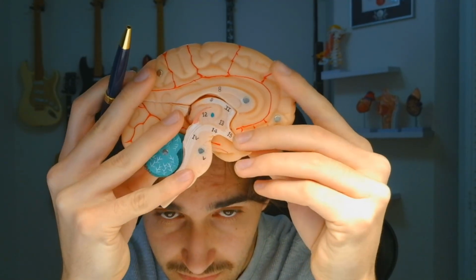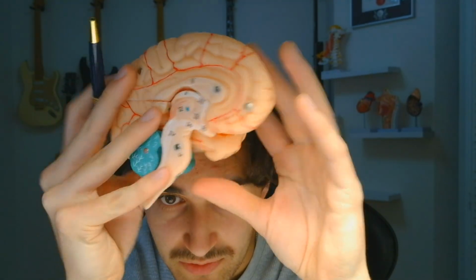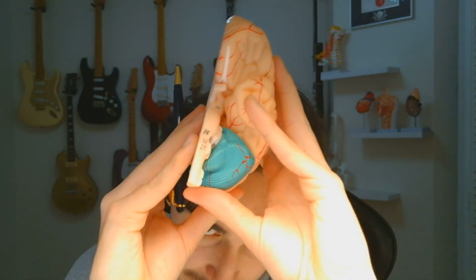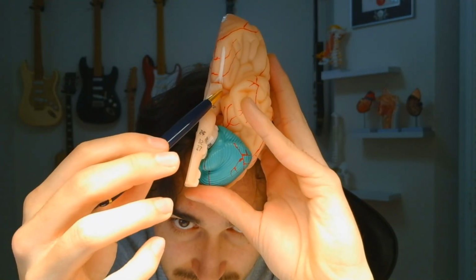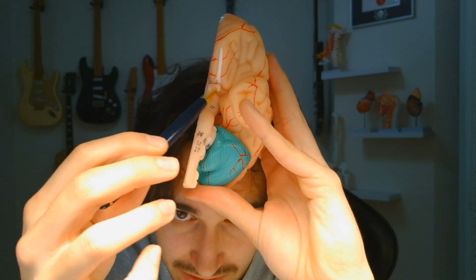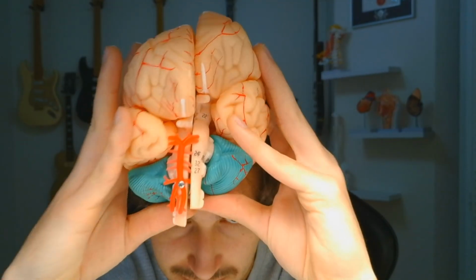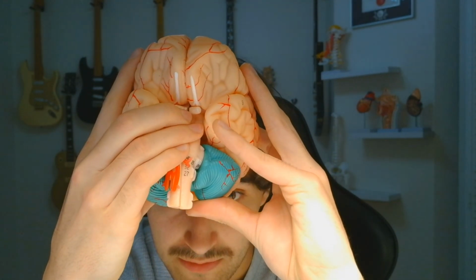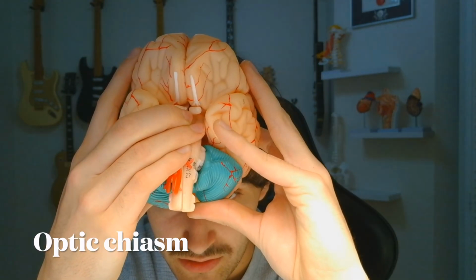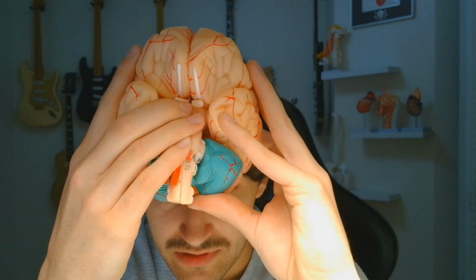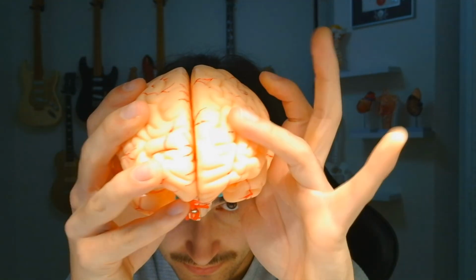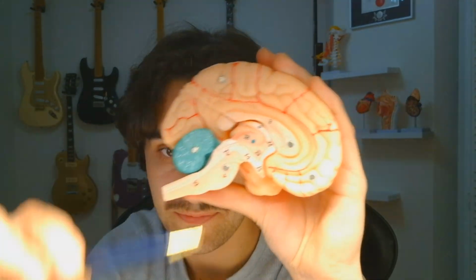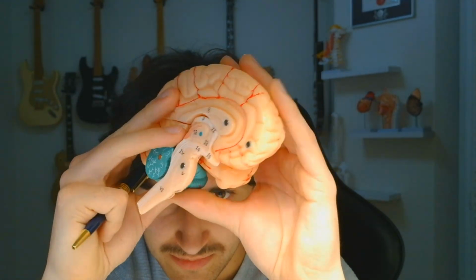Now, what is happening here? Well, let's look this way. This is the most distal portion of the optic nerve. The left and right optic nerves meet at the optic chiasm, where the nasal hemiretina fibers cross the midline and the temporal hemiretinal fibers stay ipsilateral.